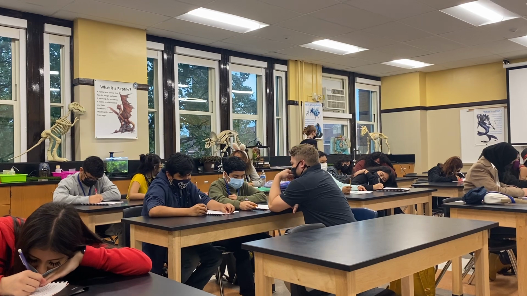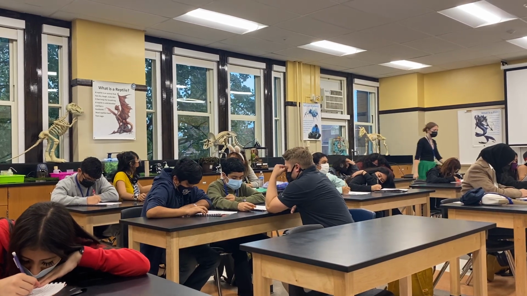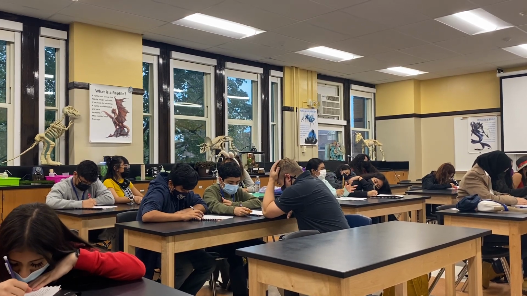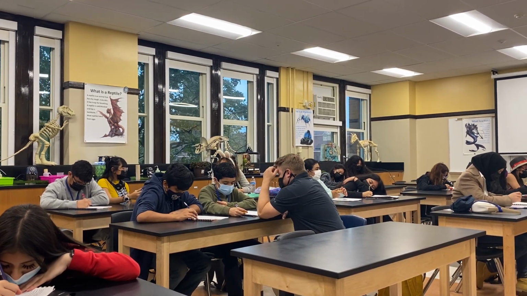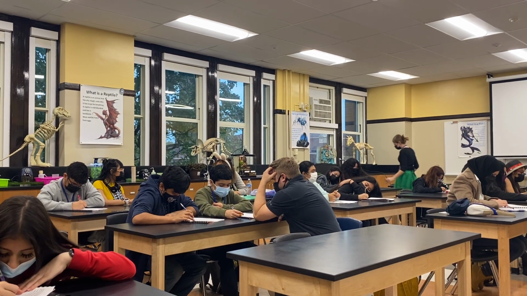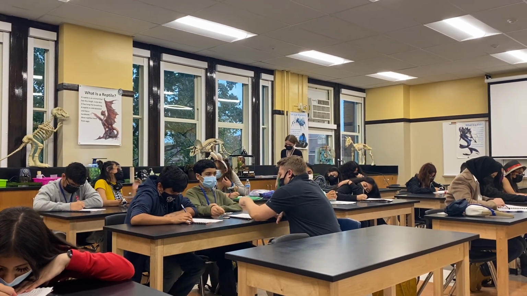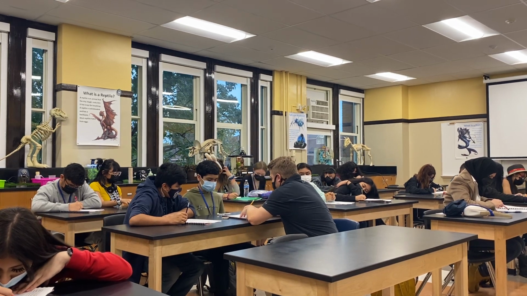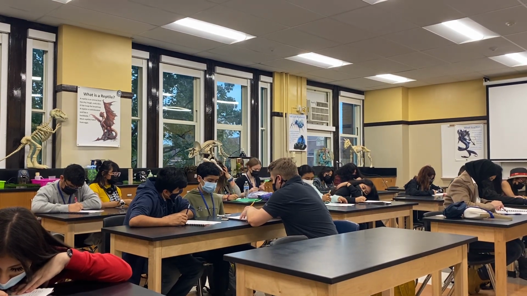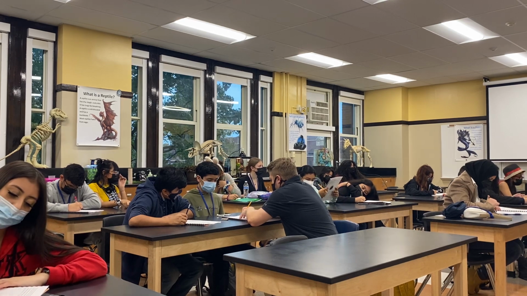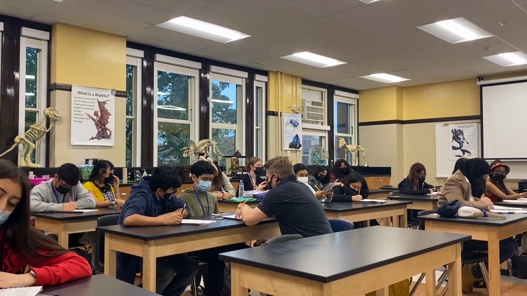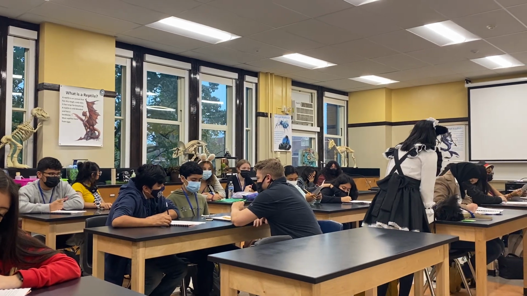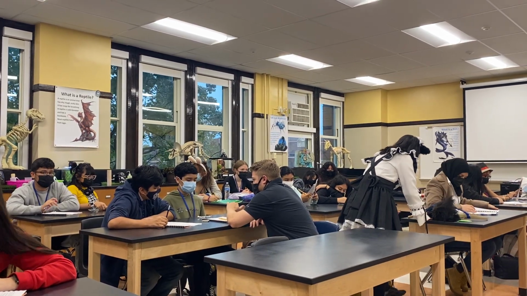Right, so the solution has the exact same number of H plus ions and OH minus ions. Would it be acidic, basic, or neutral? So think about it in terms of you have one plus and one minus. You will have zero, right? The same amount.